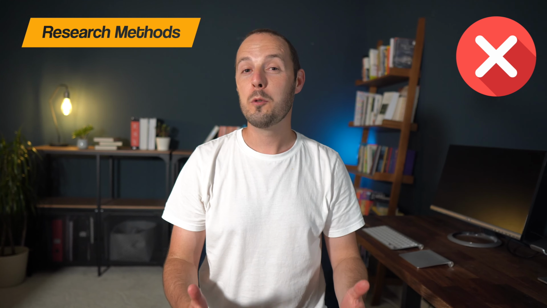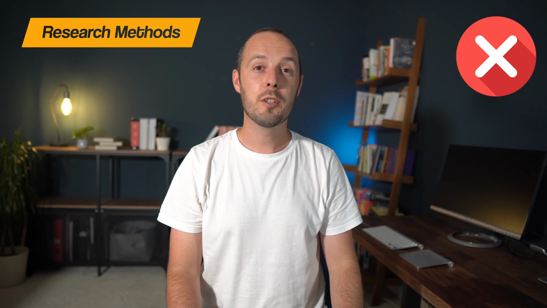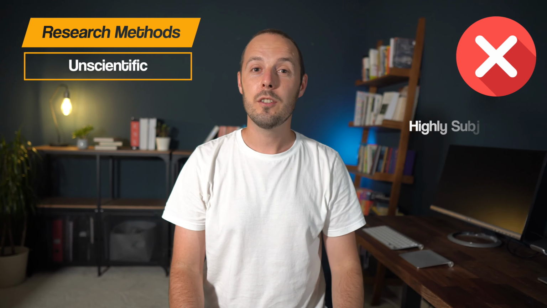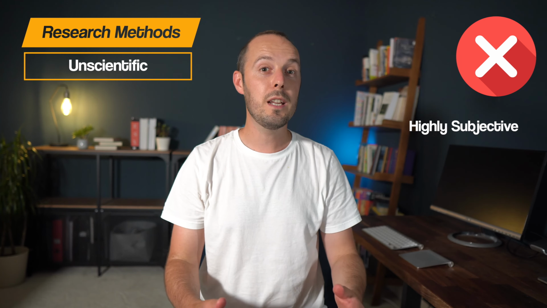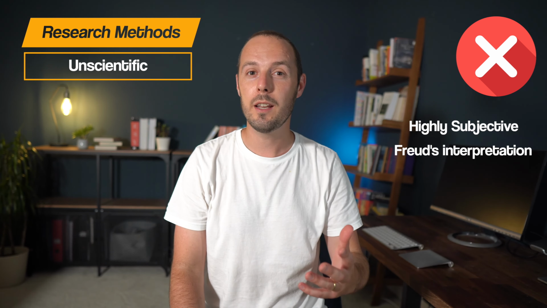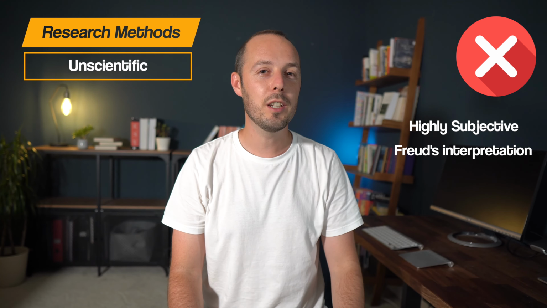Secondly, and perhaps most strongly, Freud's evidence is criticised for being unscientific. This is because his investigations are highly subjective, which means they are based on his personal interpretation and opinion of what is going on in a person's unconscious mind, something we cannot objectively check.